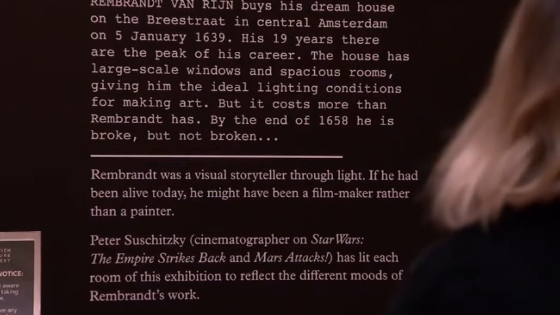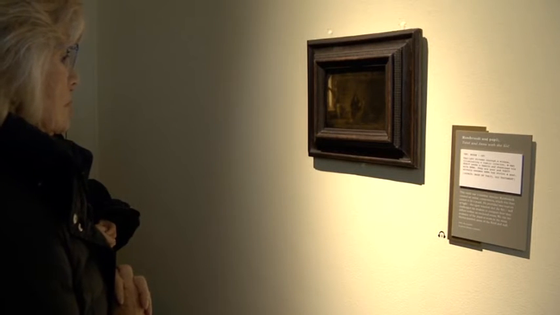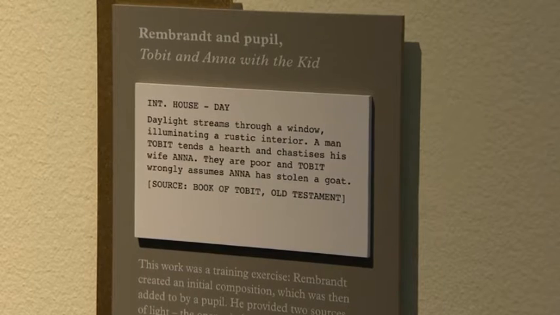The labels for each painting begin with a description as though the artwork was a film script. And so we describe what's happening in the paintings, the etchings and the drawings as though setting up a scene within a film.